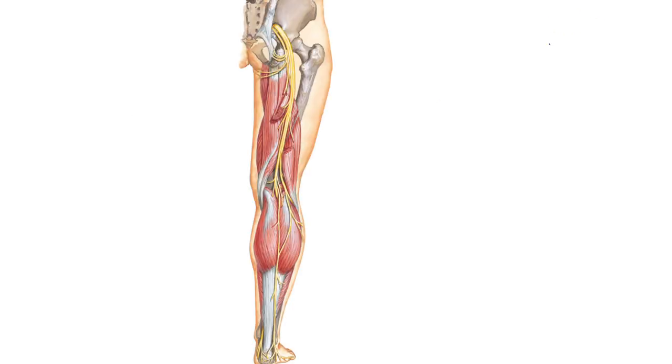This is the view of the back of the lower limb, and here you can see the thickest nerve in the body, the sciatic nerve, L4, L5, S1, S2, S3. Here you can see the thickest nerve in the body, the sciatic nerve. Yes or no? The sciatic nerve.